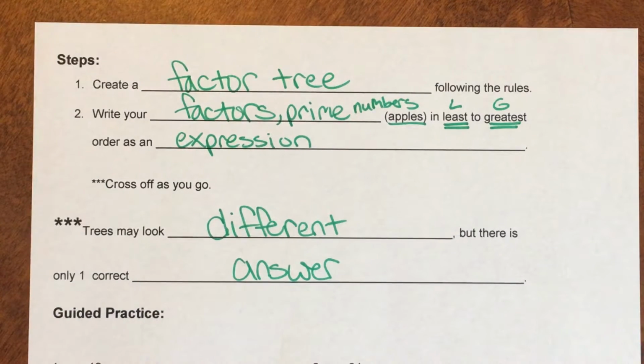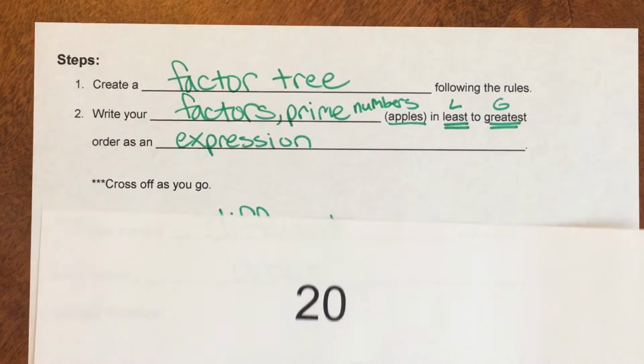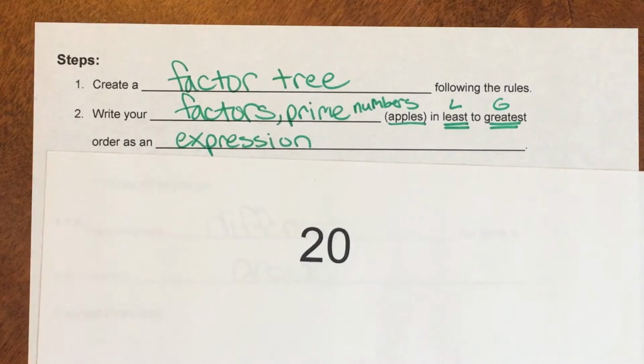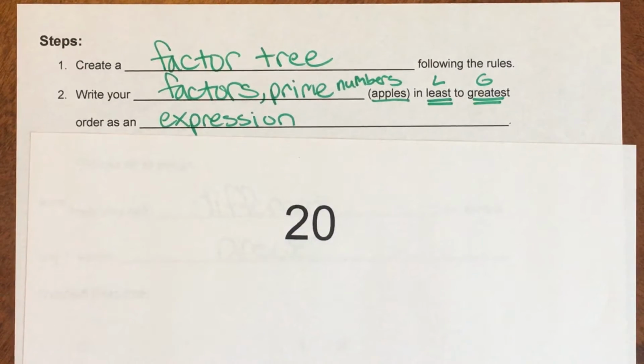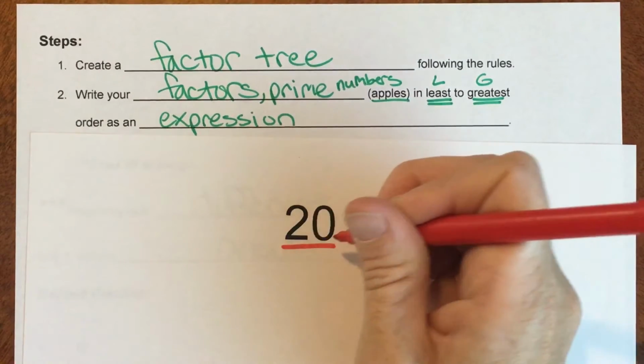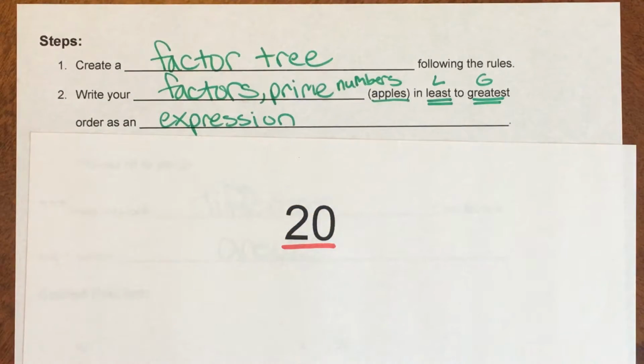Okay, so we're going to make some trees. And remember, our rules are they must not have ones in them, and we have to end all of our branches in apples. So I'm going to leave my steps up to help me as I make my first one. Okay, so my first one's 20. So here's how I'm going to make these. I'm going to ask myself, how could I break 20 apart? 20 is kind of like my product. What factors can I use to break 20 apart?